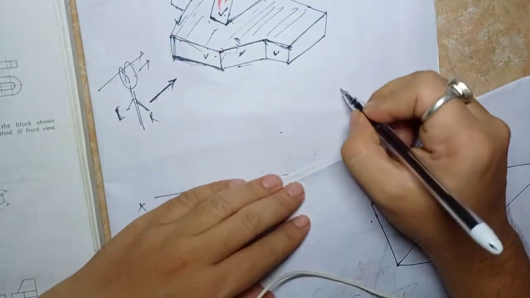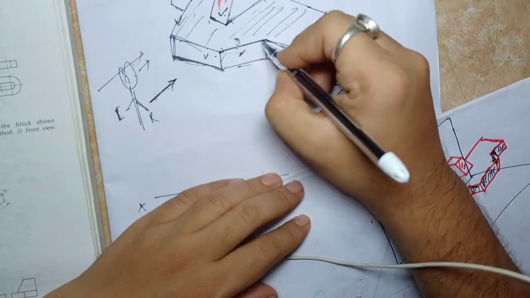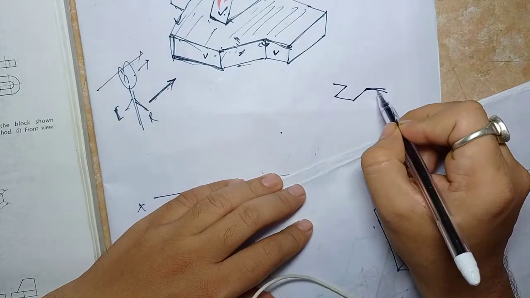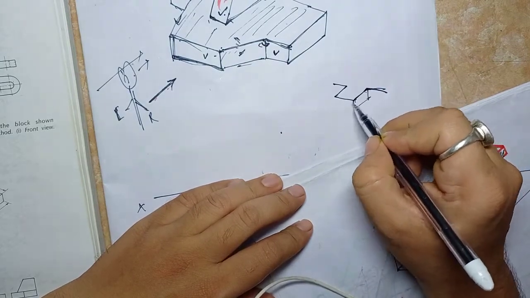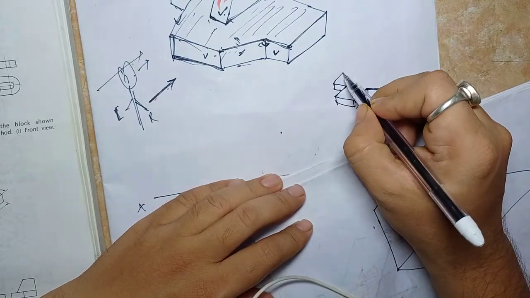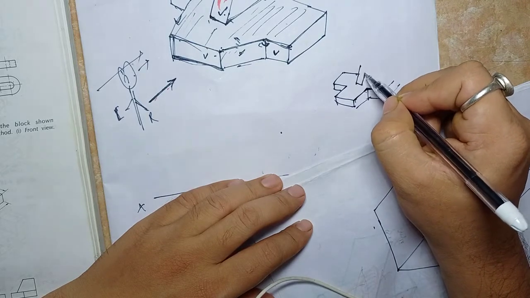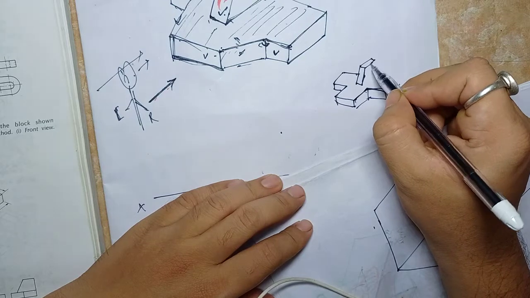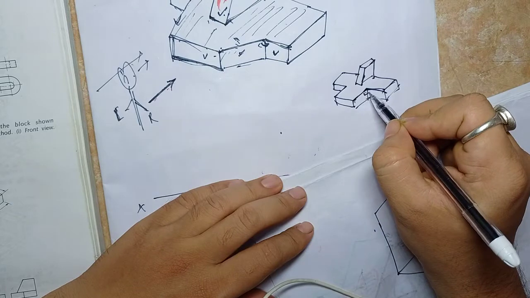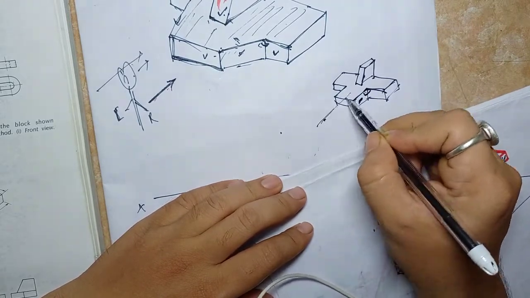Suppose you had something like this, where this angle is more than 90 degrees. If this angle were 90 degrees, then you will not be able to see this side, because this face becomes parallel to your viewing line.